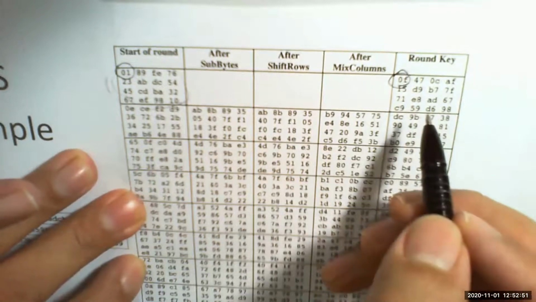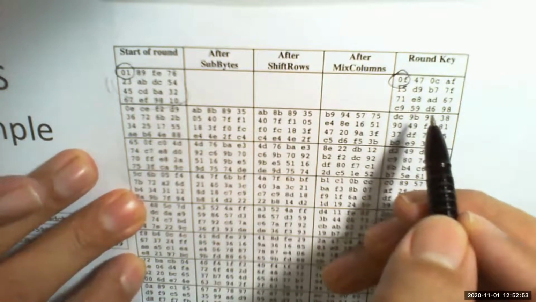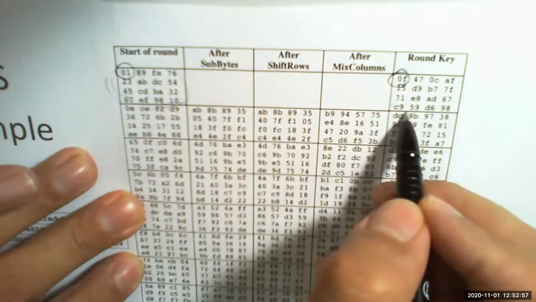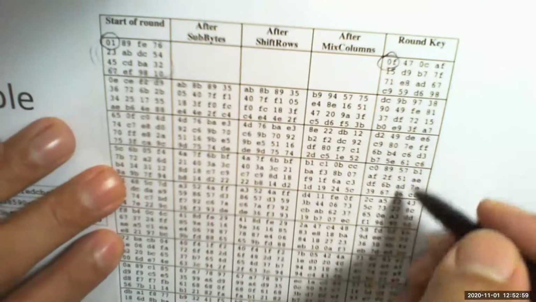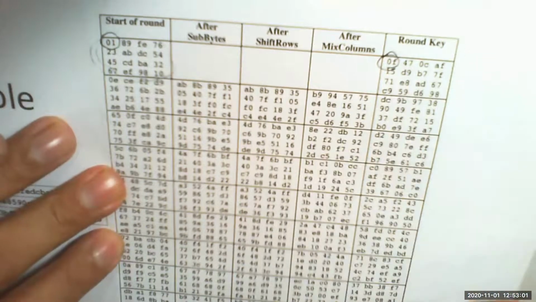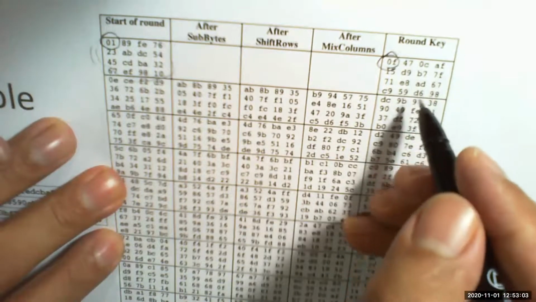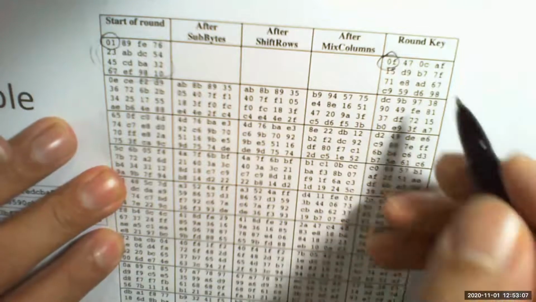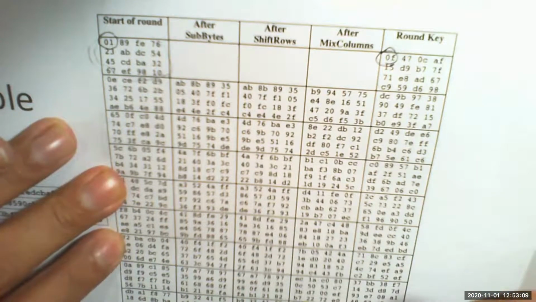Round key means a sub key. In each round we have 44 sub keys if you count them, but this is just an example. So we have 0f and 01.